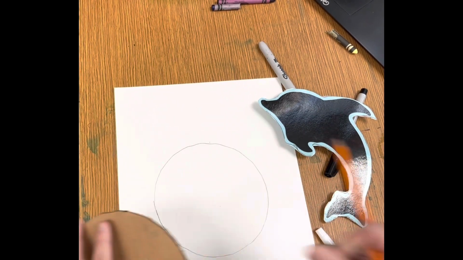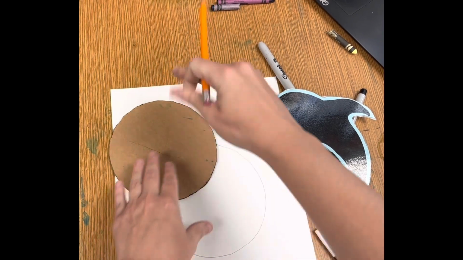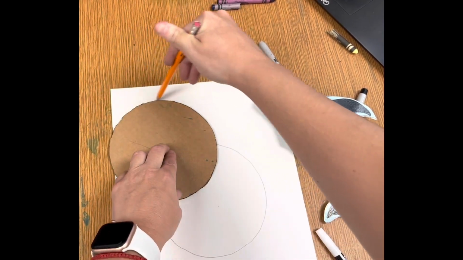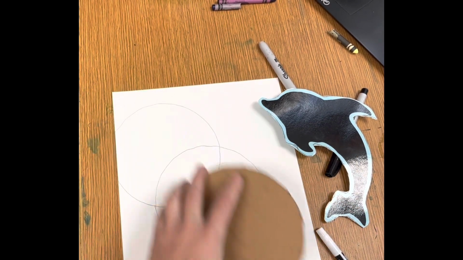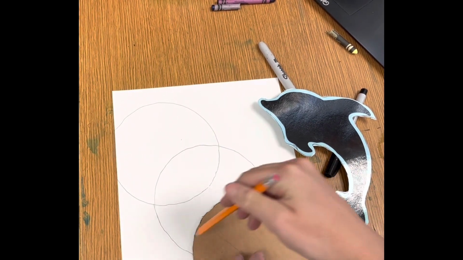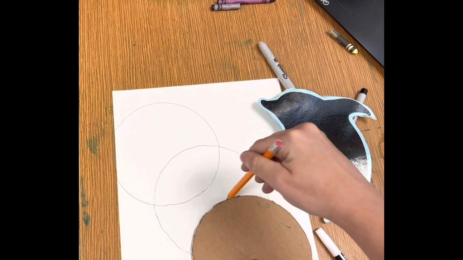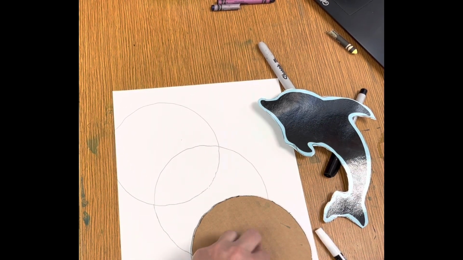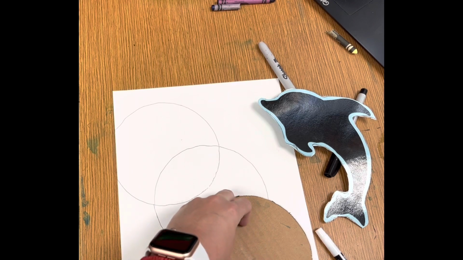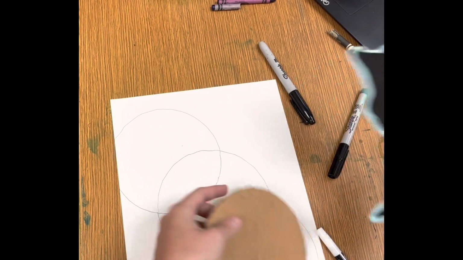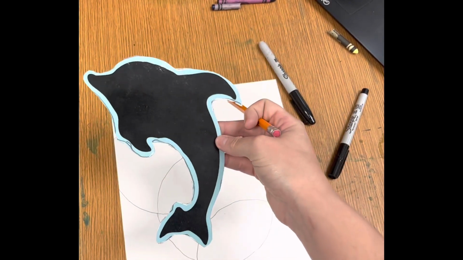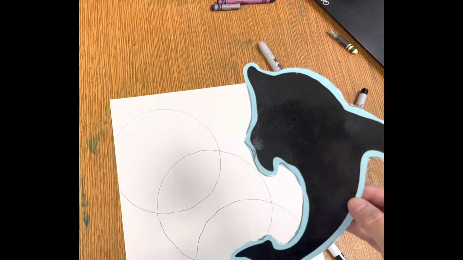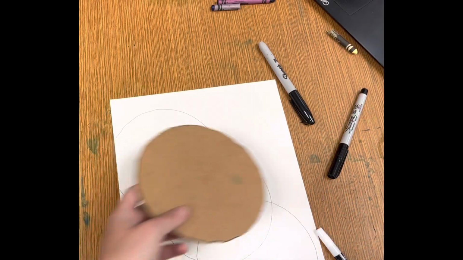Alright, I'm going to overlap it and make another circle that overlaps that one. Now there are two types of shapes. We have geometric and organic. That's what you're going to be doing. Choose two different shapes to make your overlapping composition.